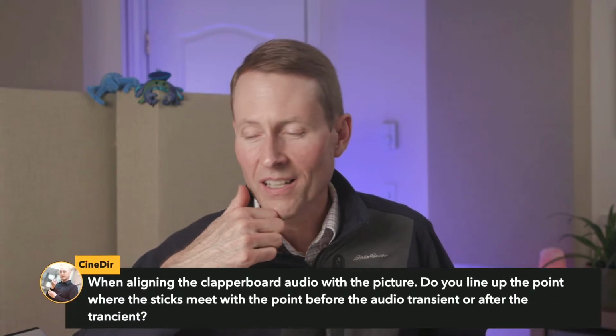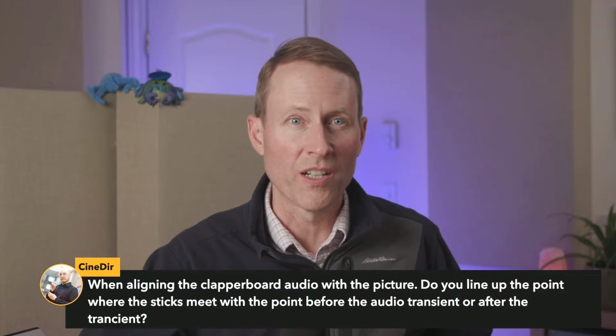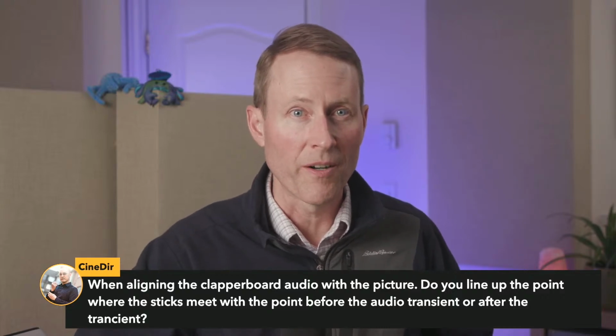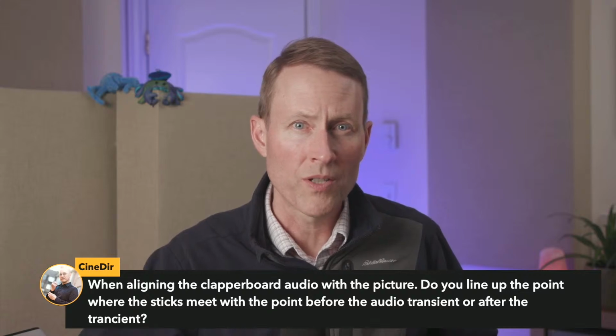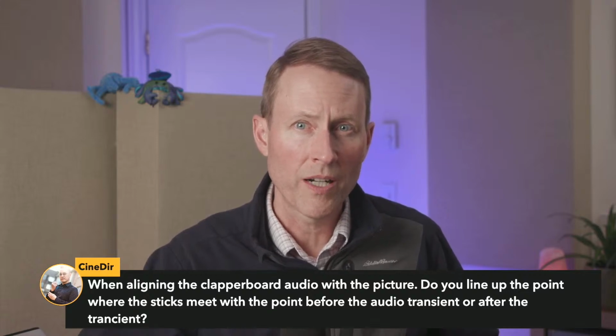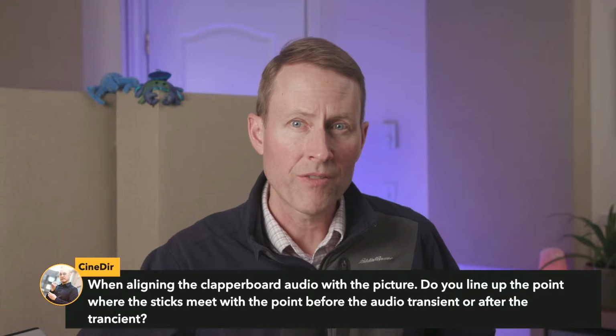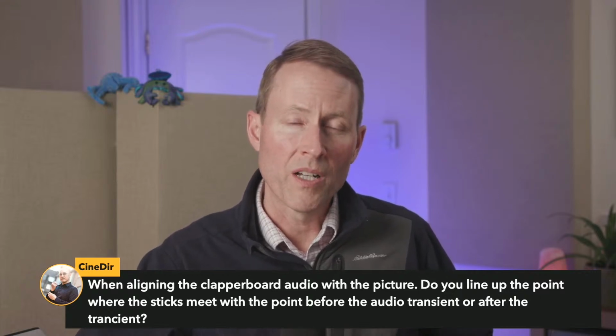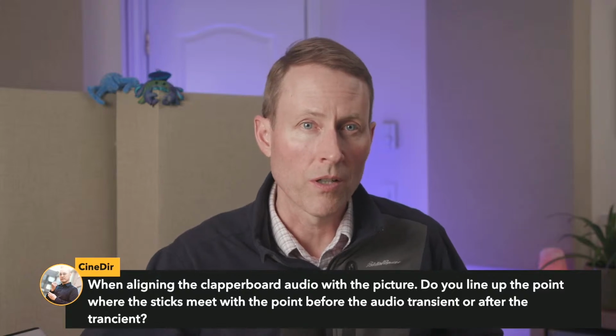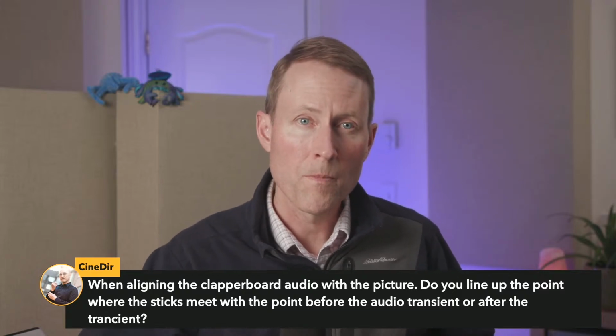Yeah, I think maybe if you want to be safe, if you're still on 18.x, it might be a good idea to stay there. When aligning the clapperboard audio with a picture, do you line up the point where the sticks meet with the point before the audio transient or after the transient? Well, as much as possible on the transient, but if they don't perfectly align, just whichever is closest is what I typically do.